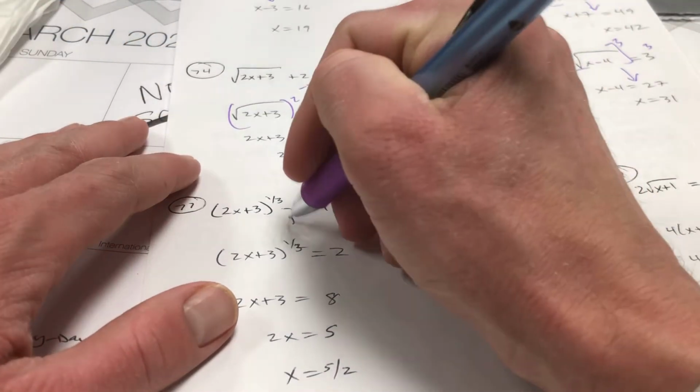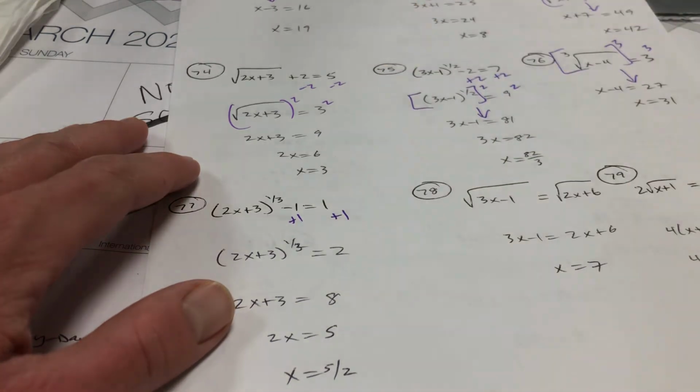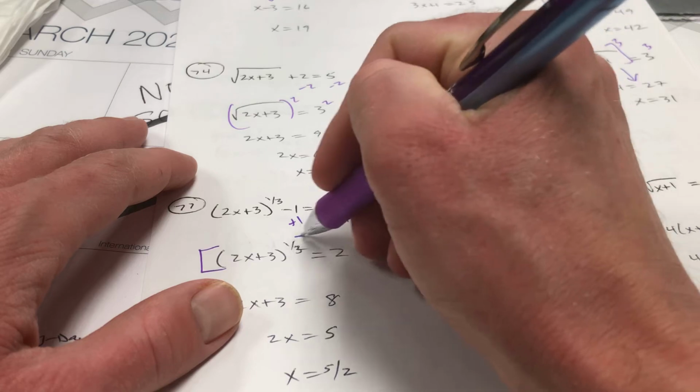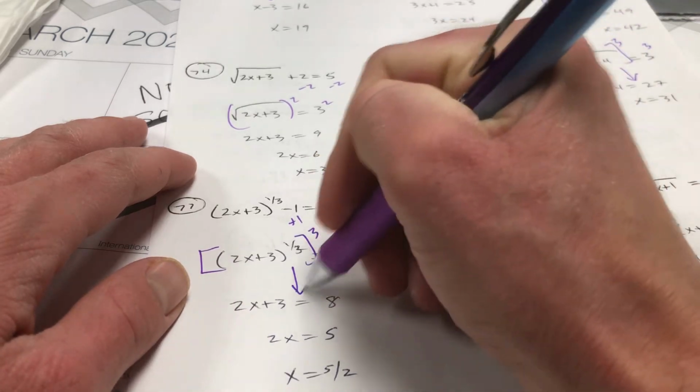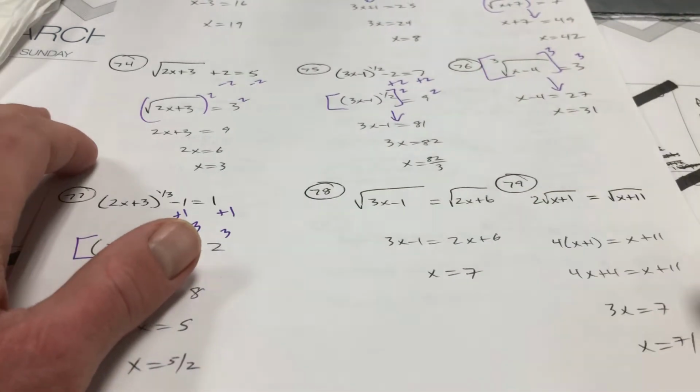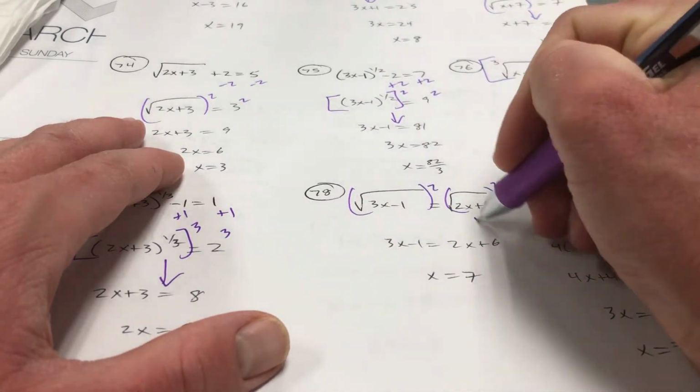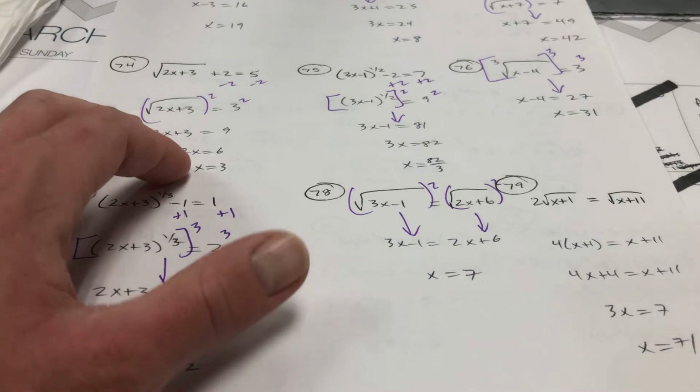I'm going to add 1 to both sides. 2x plus 3 to the 1/3 power is 2. I'm going to raise both sides to the third power. 78, just simply square both sides. Those fall out, x equals 7.